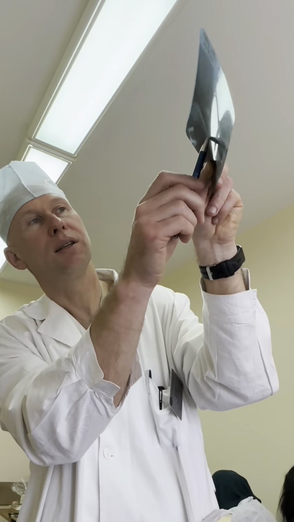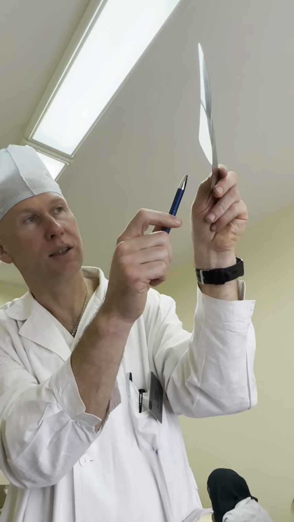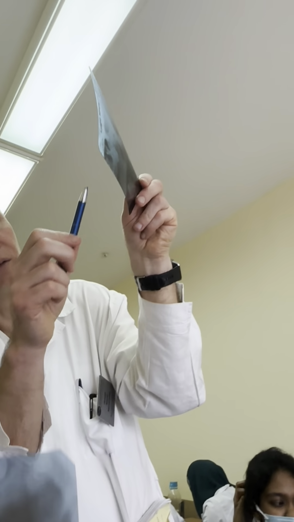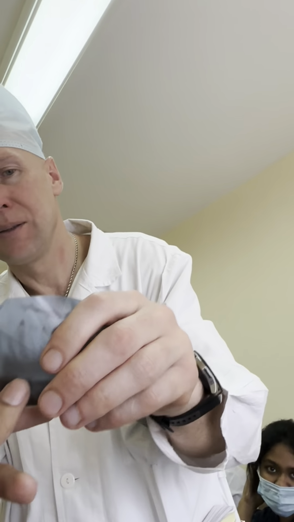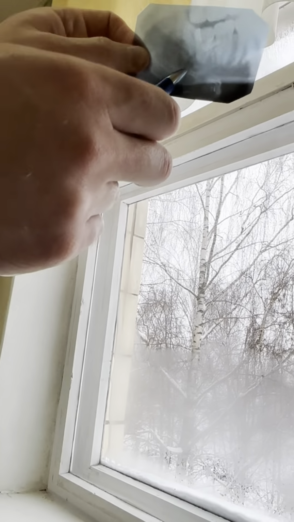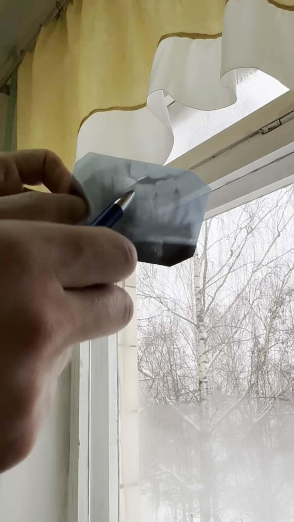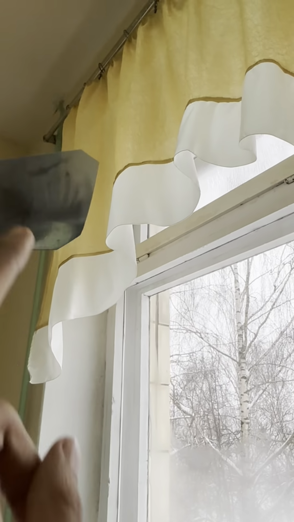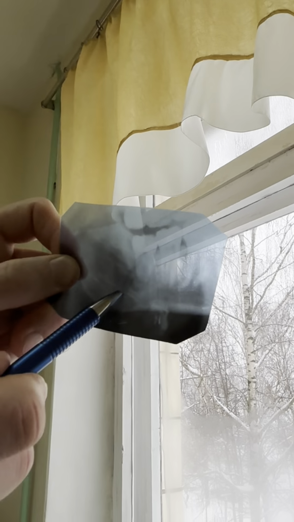This is a foreign body inside the nose. Foreign body. Yes, a fracture near the wisdom tooth. And the wisdom tooth is in the fracture line. We should remove this wisdom tooth. Doctor, this is the fracture. What? This is fracture.